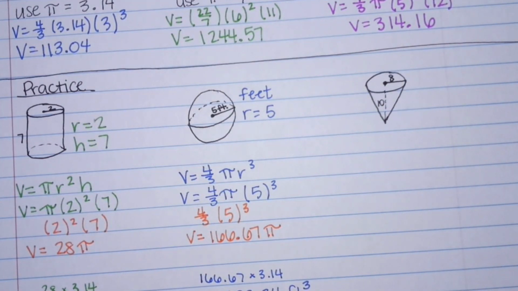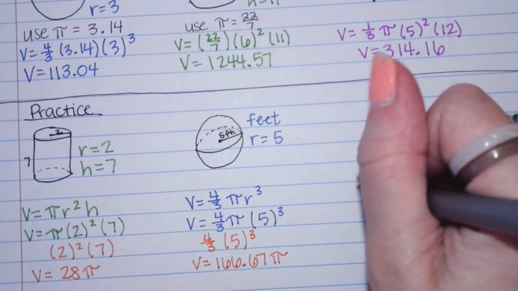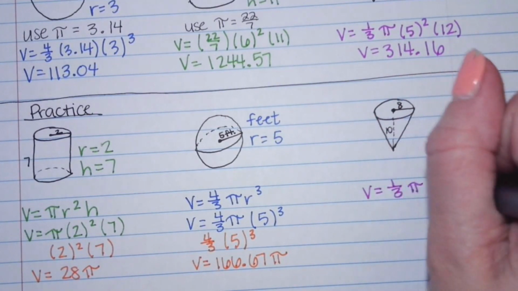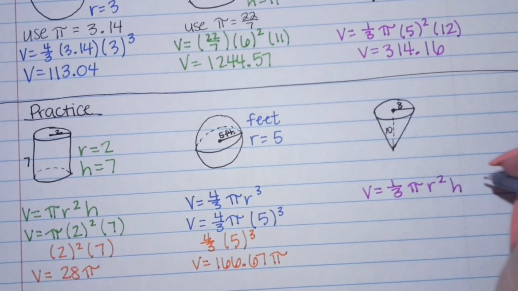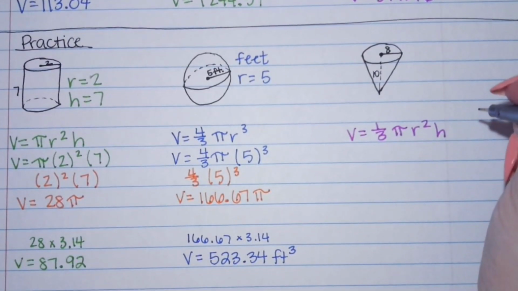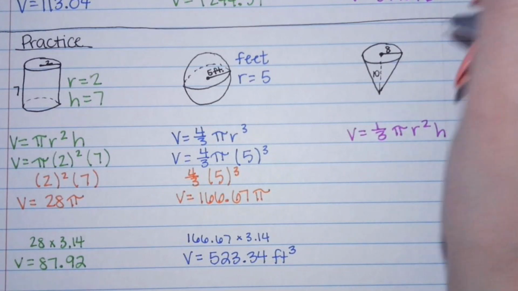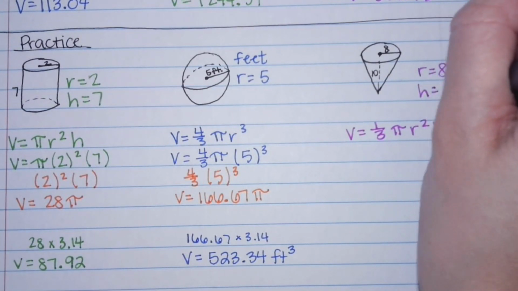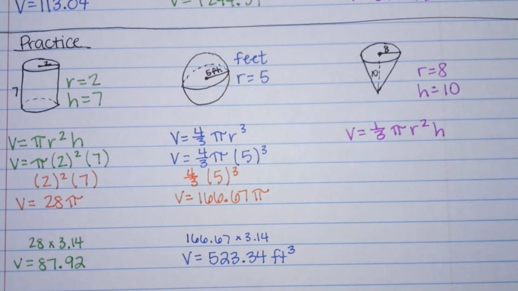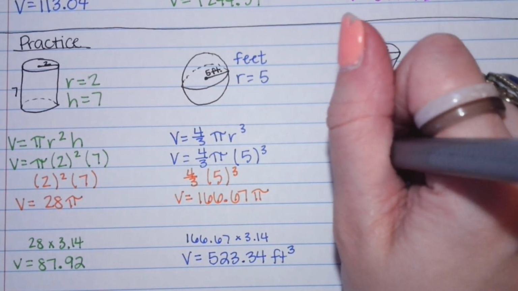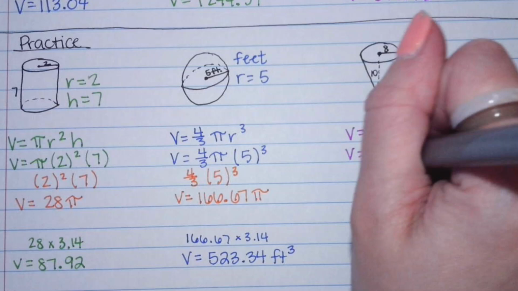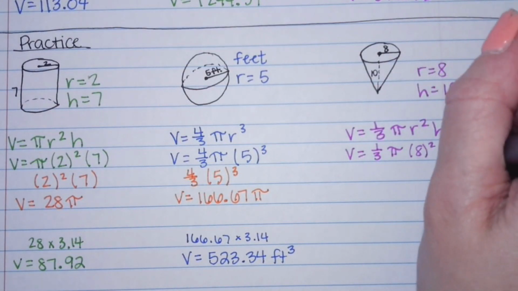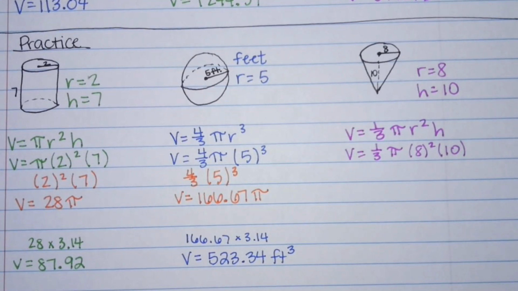The formula for volume of a cone is V equals 1/3 pi r squared h, where we need to know the radius and the height. My radius is marked as 8, my height is marked as 10. So let's do this in terms of pi. V equals 1/3 pi 8 squared times 10.